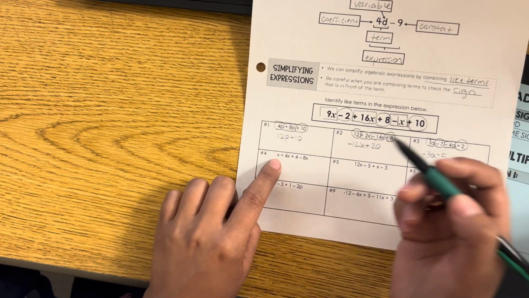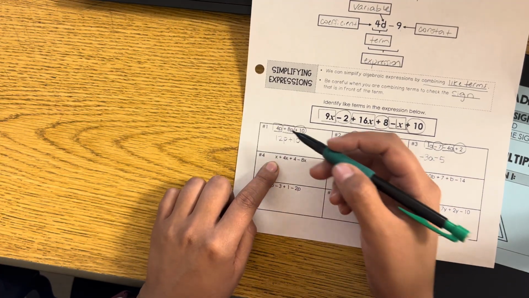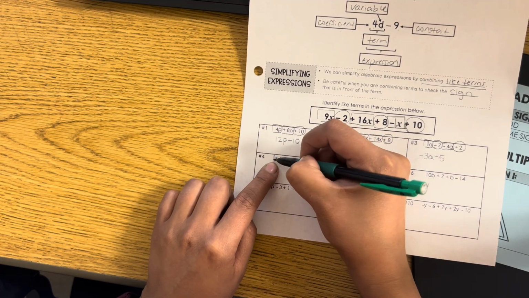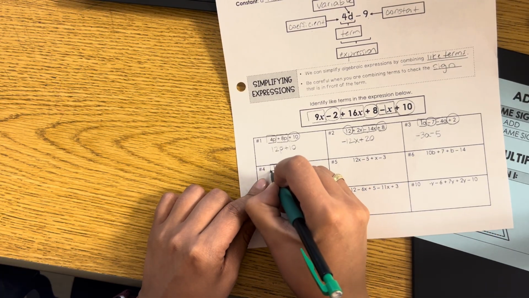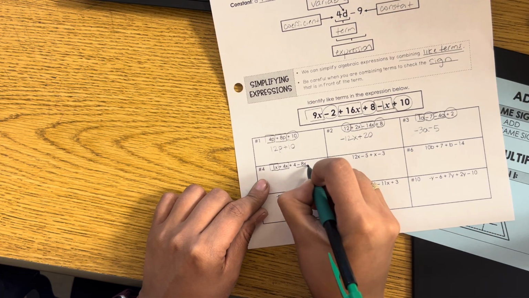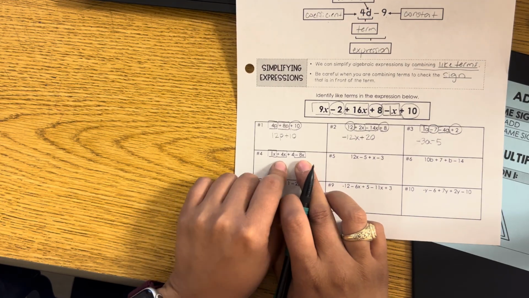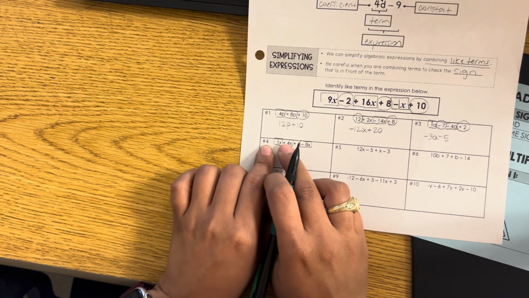And then we continue. The x here doesn't have a coefficient, so I'm going to put an invisible 1 there. I'm going to put squares around all the x's. So 1x, positive 4x, and negative 8x. So this one has 3. So let's do 2 at a time, okay?